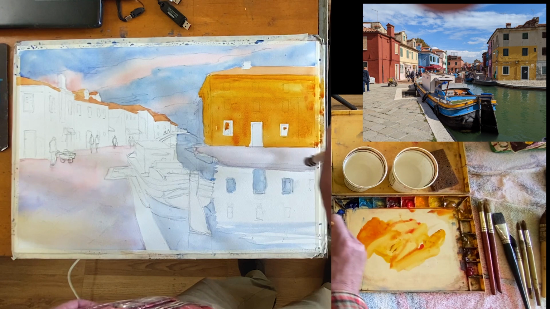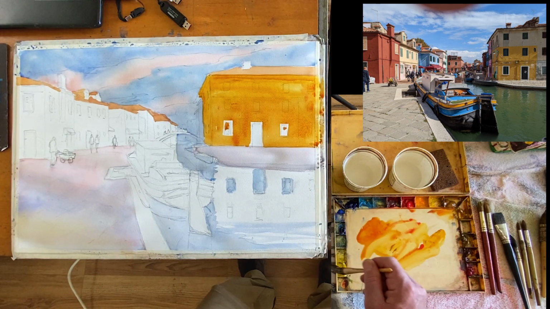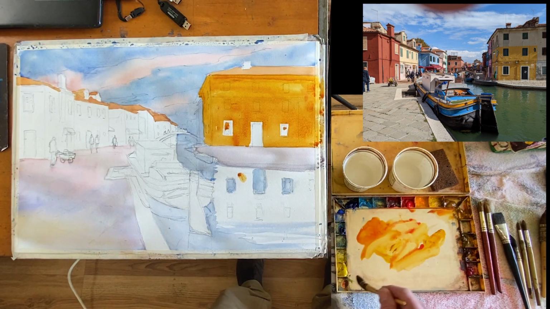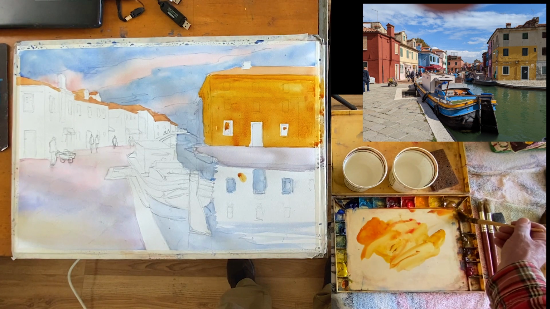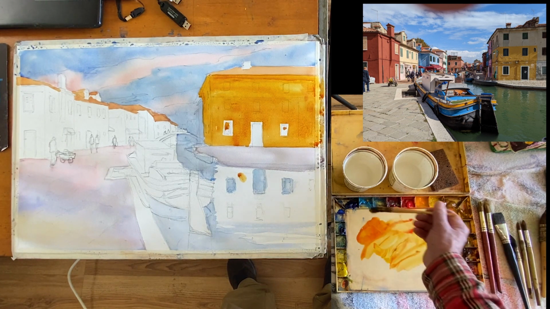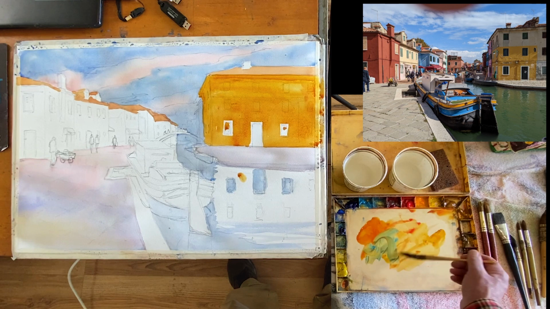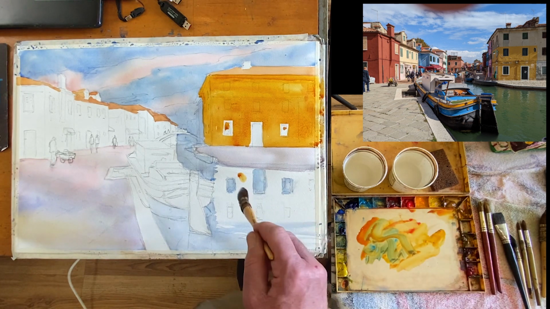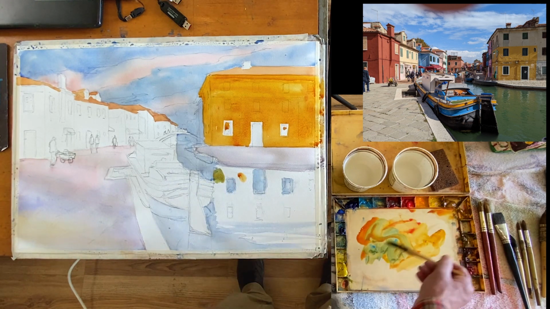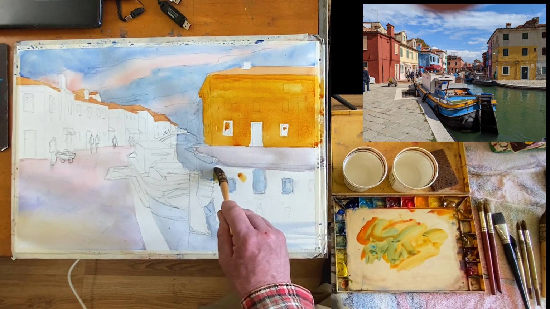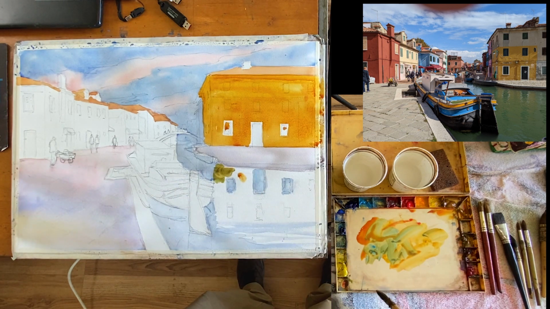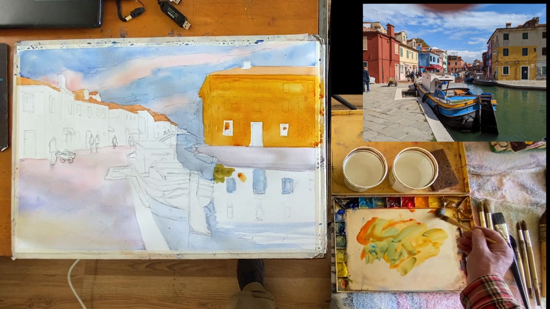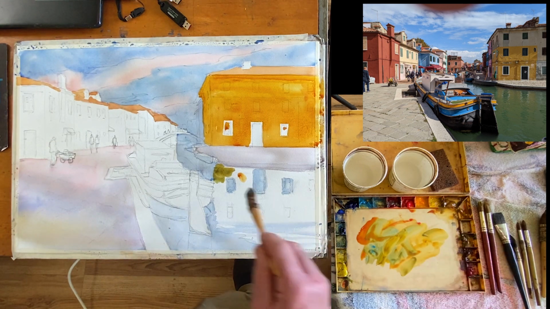Okay, now, here's the problem. I need to have a color down here, but it's gotta be darker. So I'm gonna try the cerulean blue, which is what we use in the sky. But I still want that yellowy feeling in here. But it comes out kind of greenish, doesn't it?